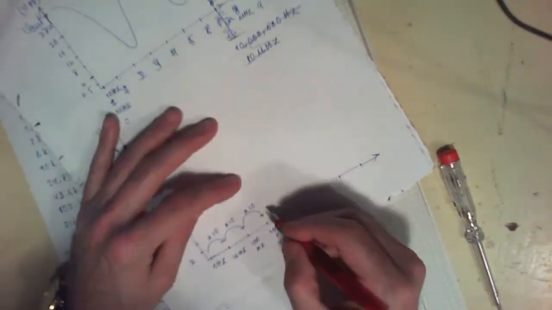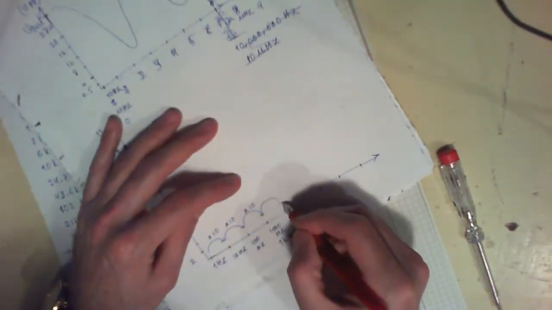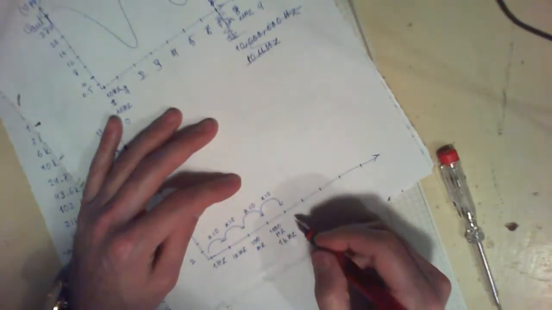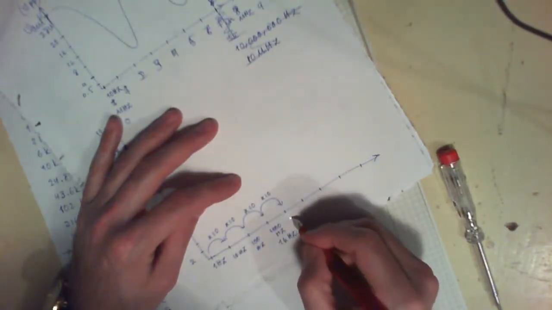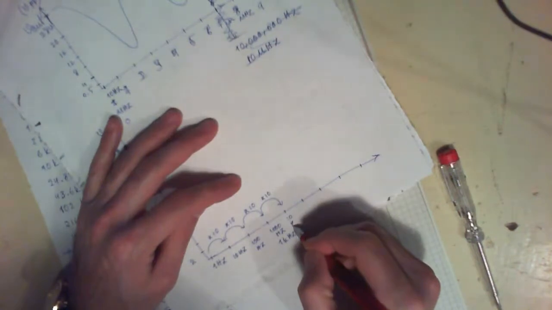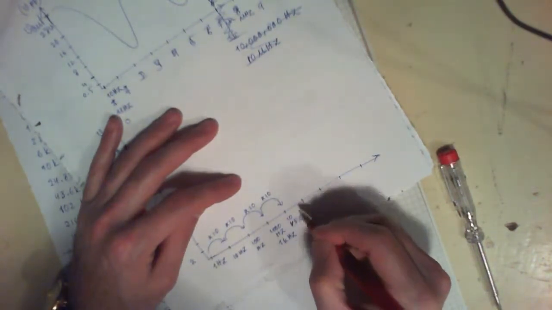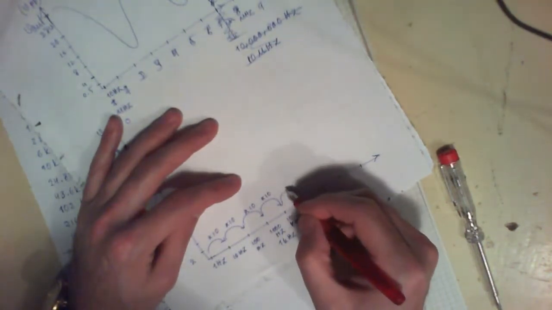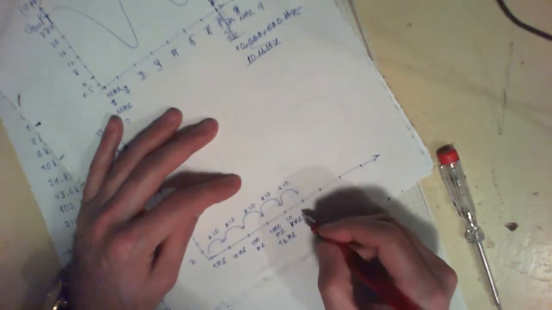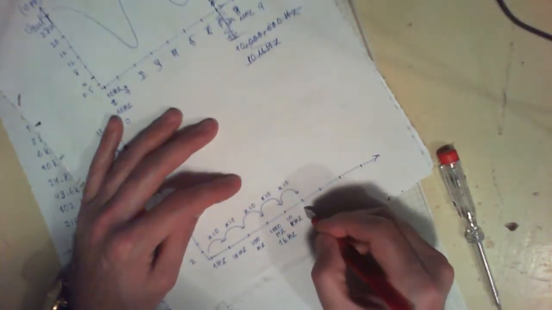Then again you multiply by 10, and you get to 10 kilohertz. Multiply by 10, you get to 100 kilohertz.